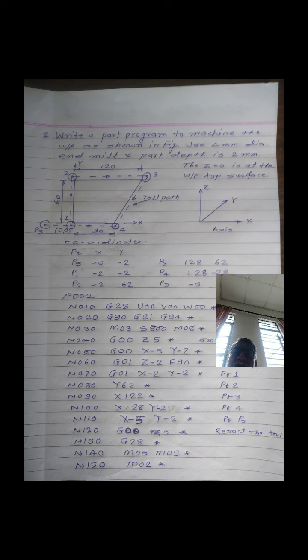Then to perform the profile cutting along the X-axis, that is point 4 to 1, you can move the tool from 4 to 1, again from 1 to PS, that is starting point, for shape position. Here for ease, we move the tool from point 4 to point PS directly. Instead of writing another block, you can move the tool from point 4 to point PS, that is starting point, directly.